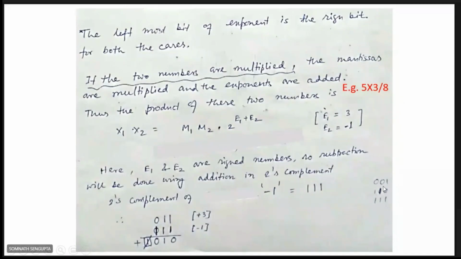First you write +1, that is 0, 0, 1, then take the 1's complement, 1, 1, 0, then add 1. So it is 1, 1, 1. Then you add these two and you get 0, 1, 0, and the carry should be discarded. So 3 minus 1 is 2, plus 2, that's why it is 0, 1, 0 in 2's complement. So this is about the exponent of the number.